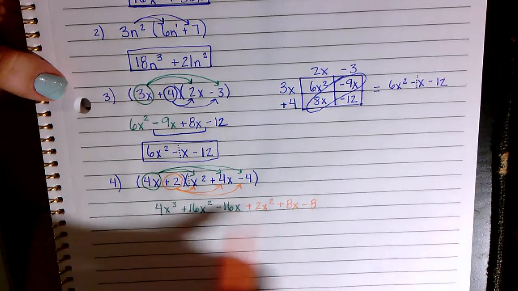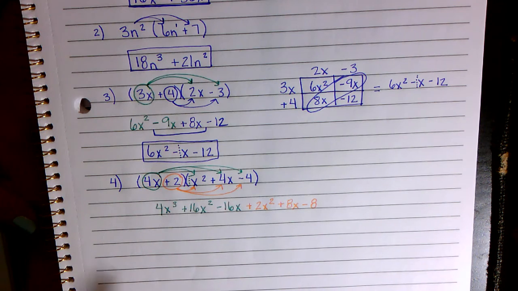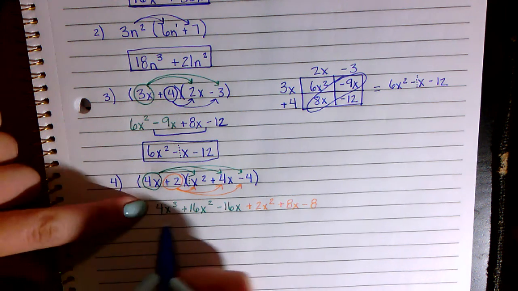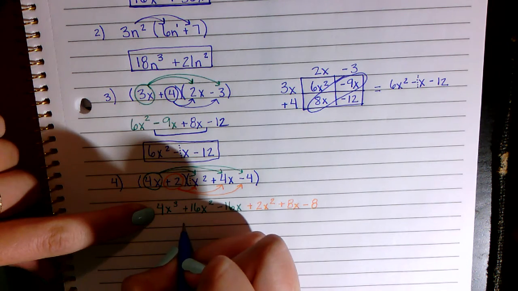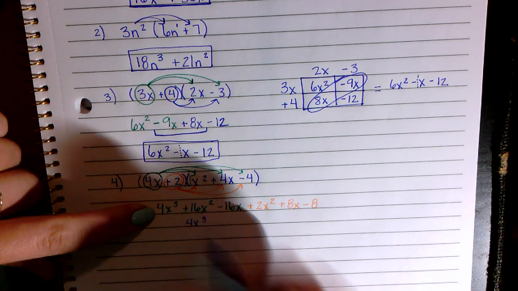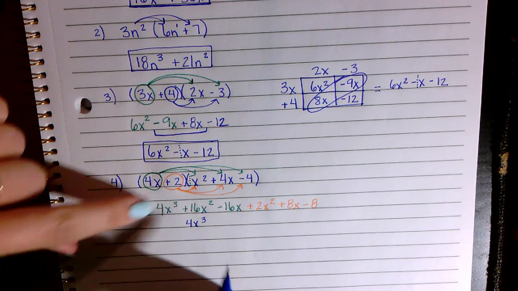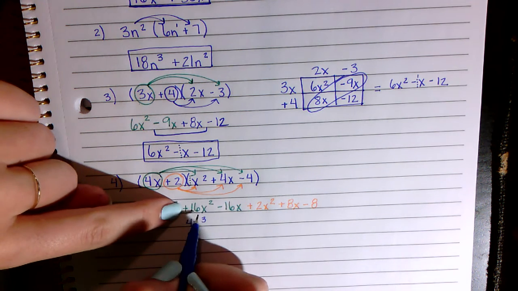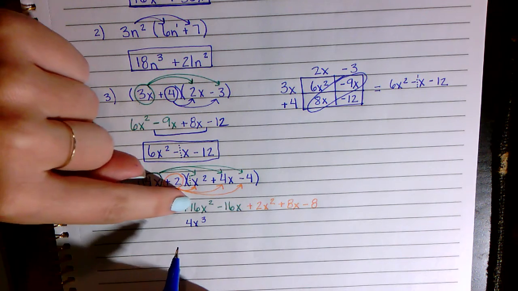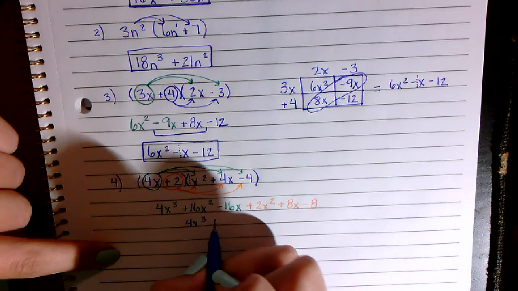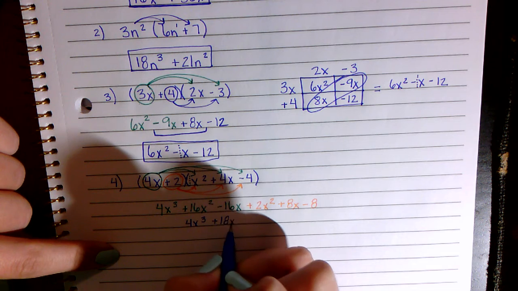So now we have this, which is our simplified version. We've just got to combine like terms. So for our final answer, I'm going to go from highest exponent down. This is my highest exponent. It's 4x to the third. And then I have 16x squared, but here's also 2x squared. So I can combine those. 16 and 2 gives me 18x squared.